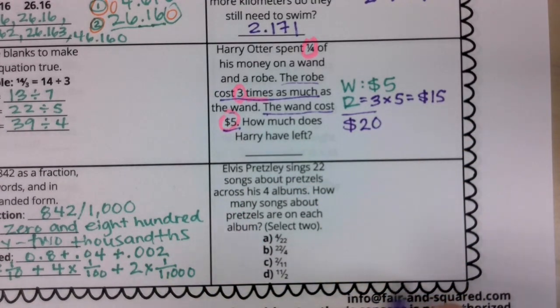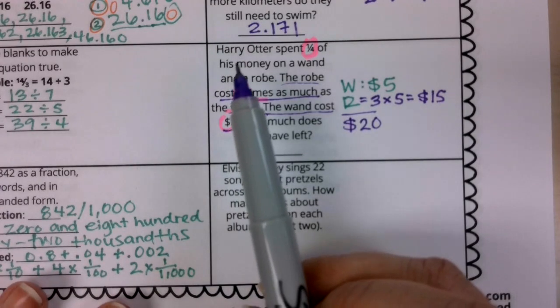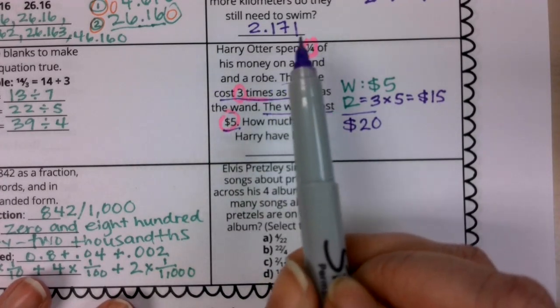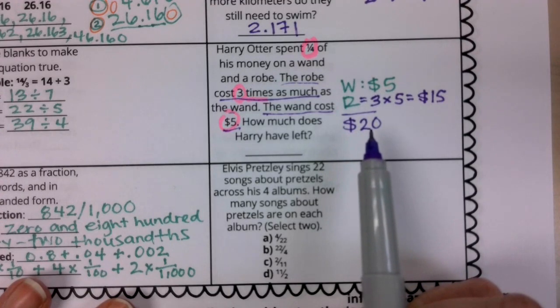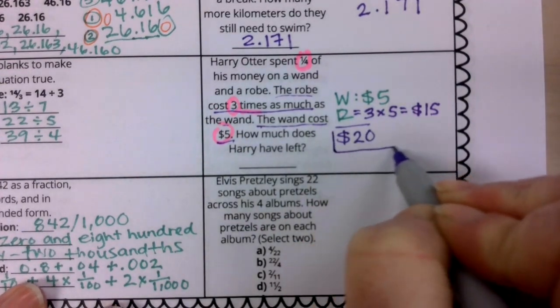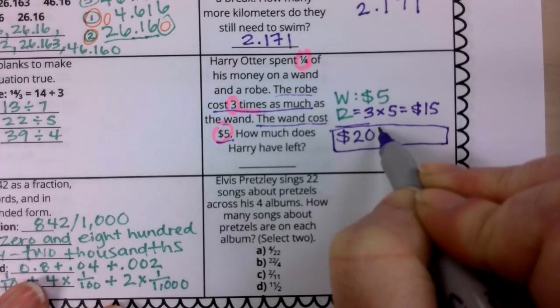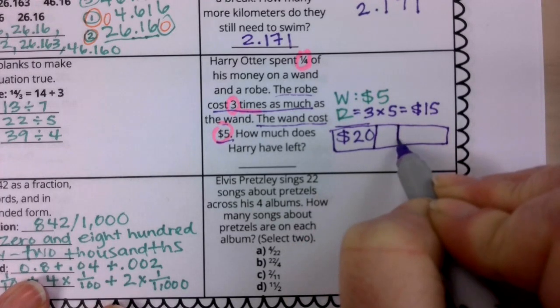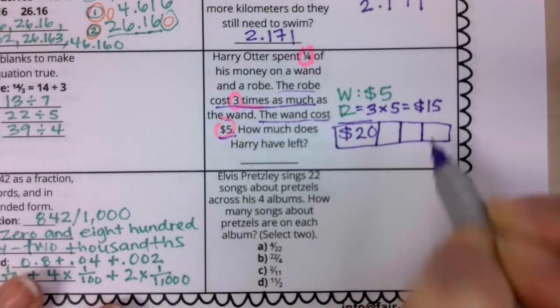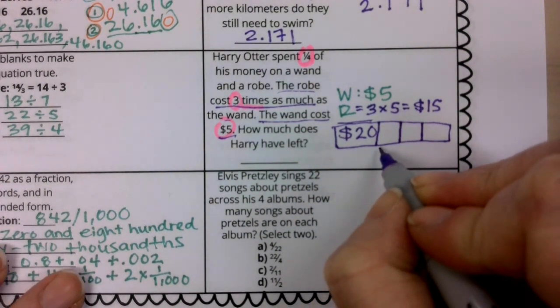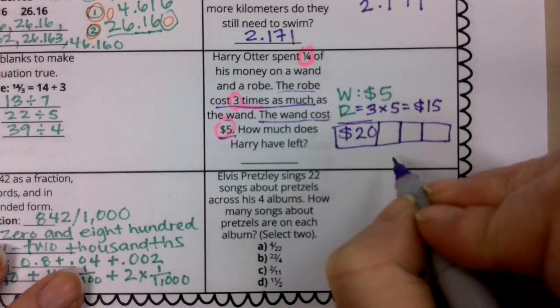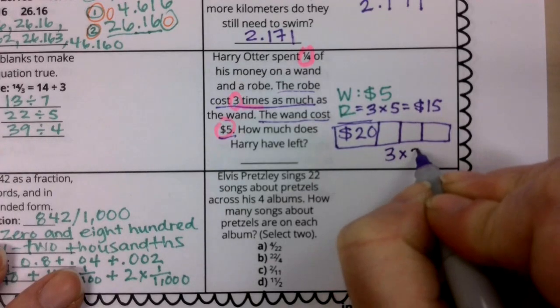This is a two-part equation. Now I'm going to think, okay, he spent a quarter of his money, and that was $20, right? But this is like a tape diagram. This is a quarter. I'm going to have 3 more quarters to make up all of his money. So really, boys and girls, this is how much money he has left, which is going to be 3 times 20.